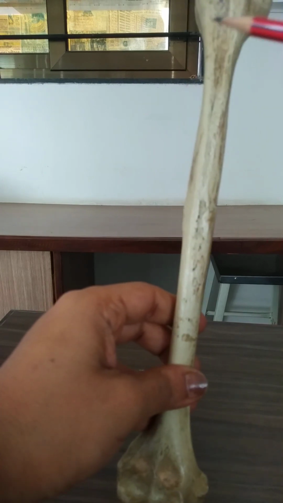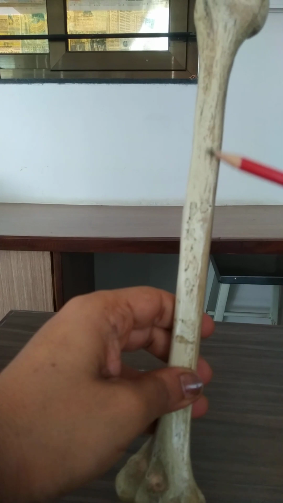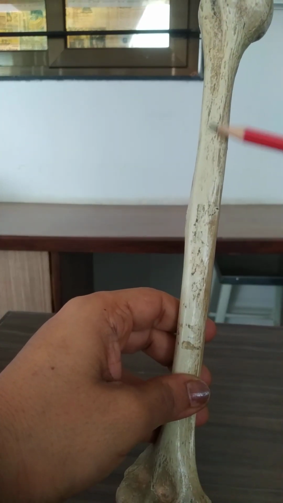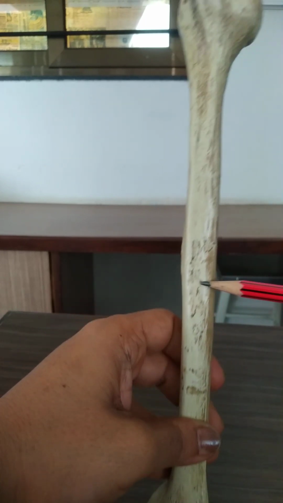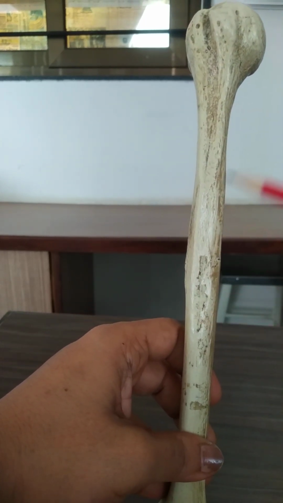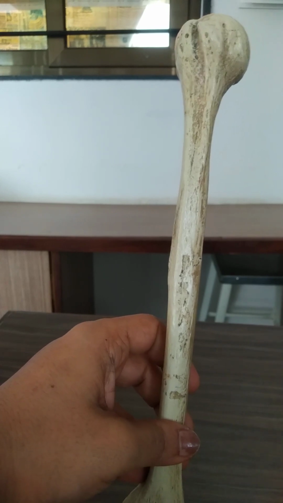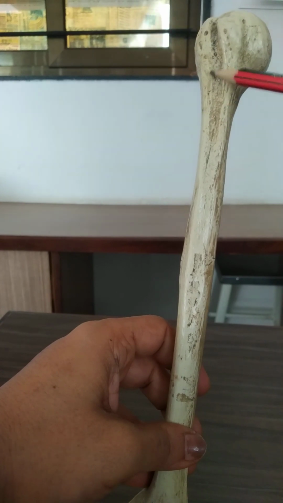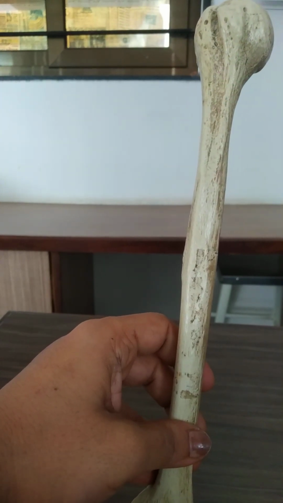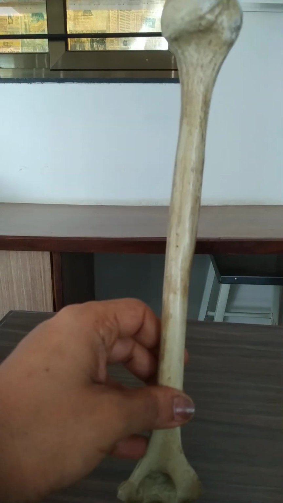Now again, this is the anterior border, this is the medial border. So the area between the anterior border and the medial border, this surface, is called the anteromedial surface, and it forms the floor of the intertubercular sulcus.